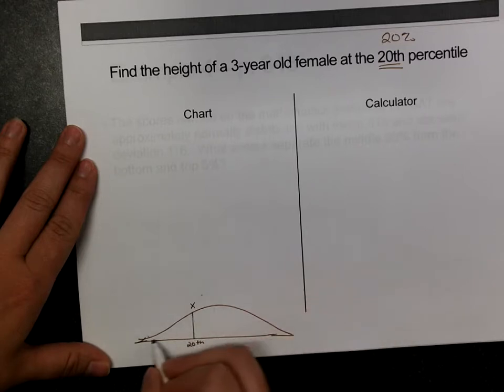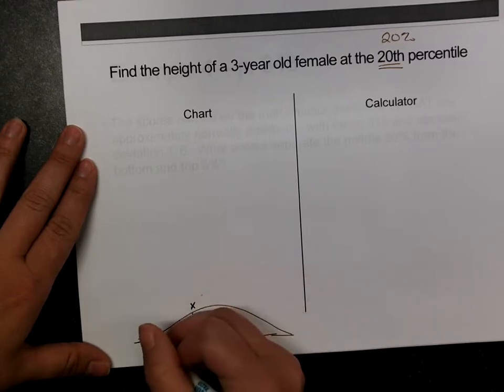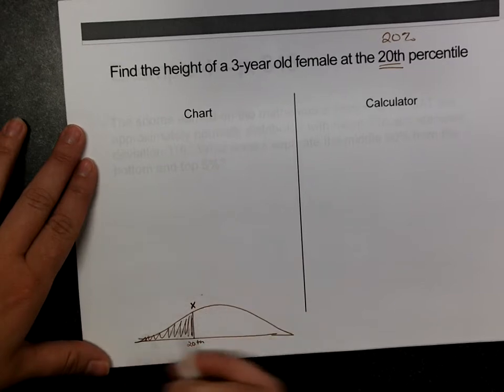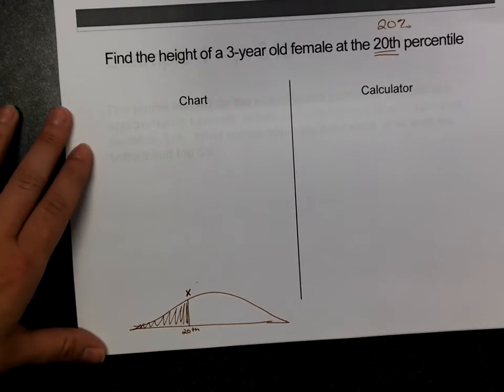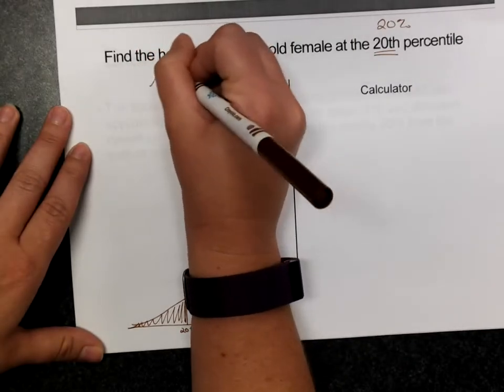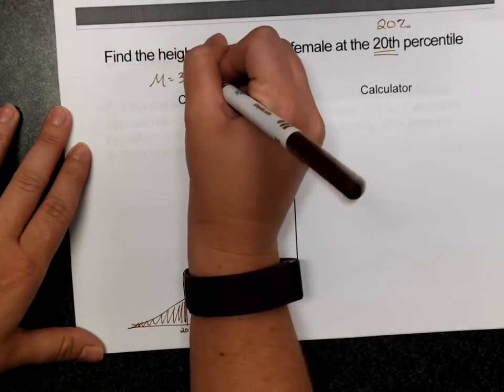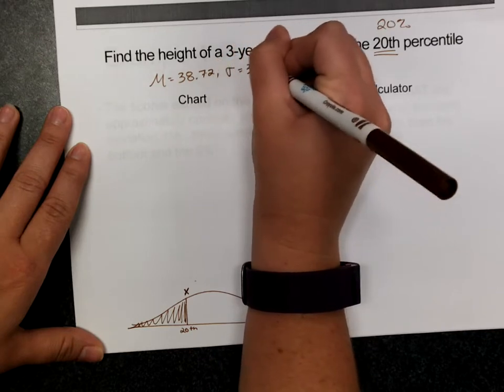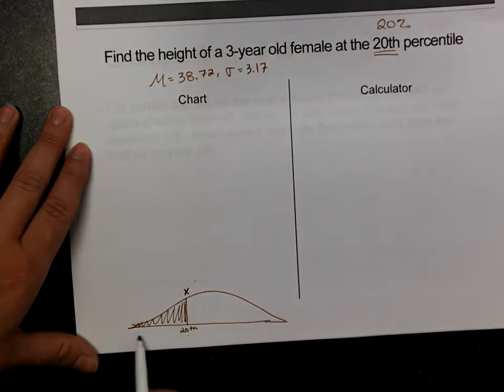So the target value x means that 20% of the girls are shorter than that value x. Remember that the mean is the same 38.72, and the standard deviation is still 3.17. So the 20th percentile represents the bottom 20% of the curve.